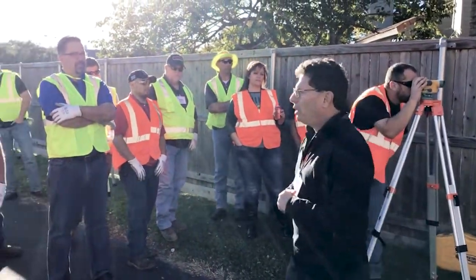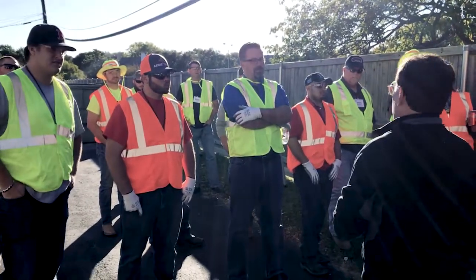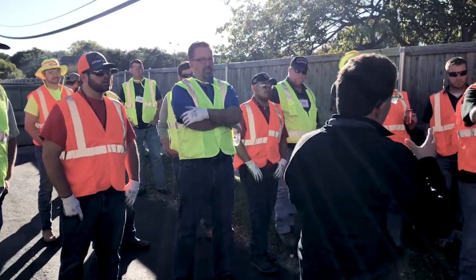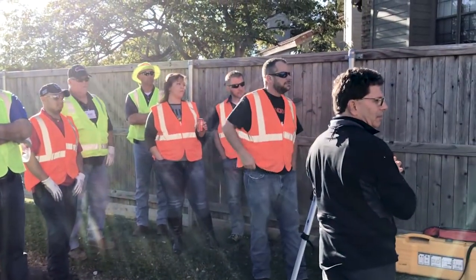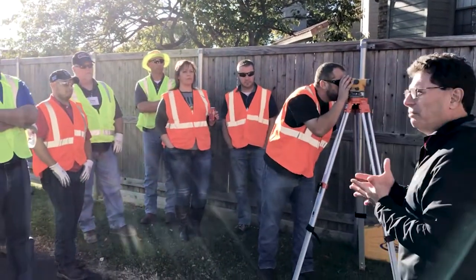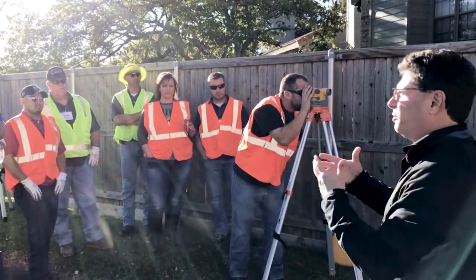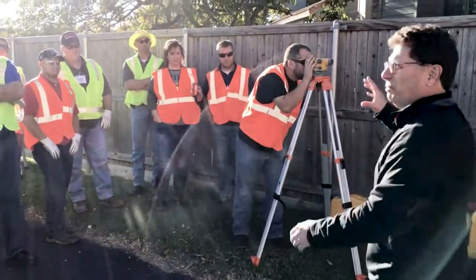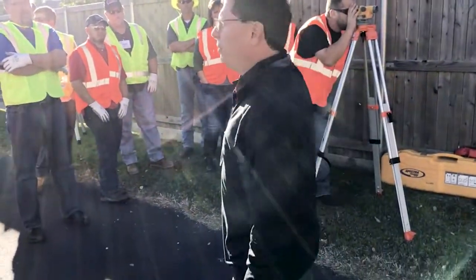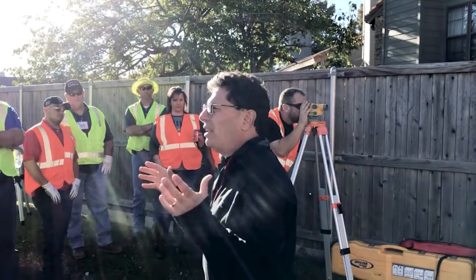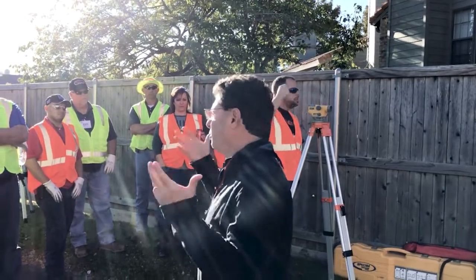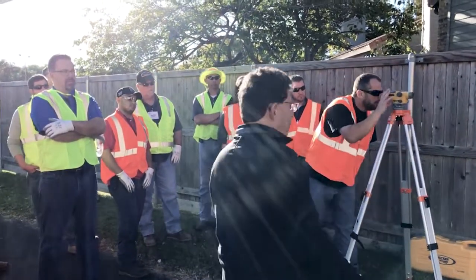So now, what are the other methods that you'd want to use? This is where lasers come in. This is a really efficient method for doing a small area right here, because the investment in an auto level, a tripod, and a grade rod is not that much. For a good 150 bucks, you can do this job.